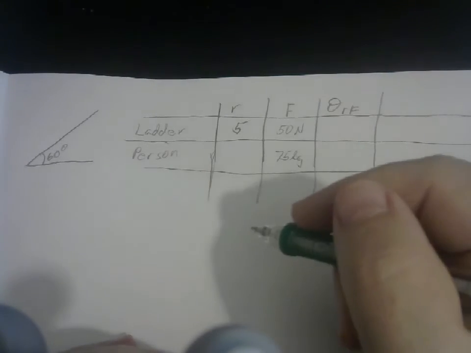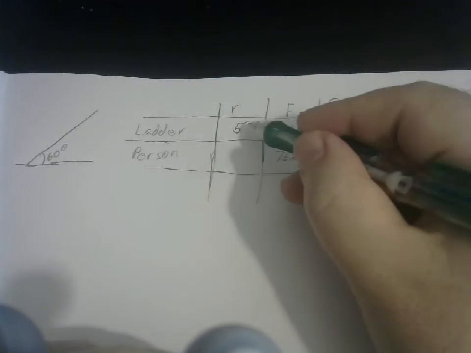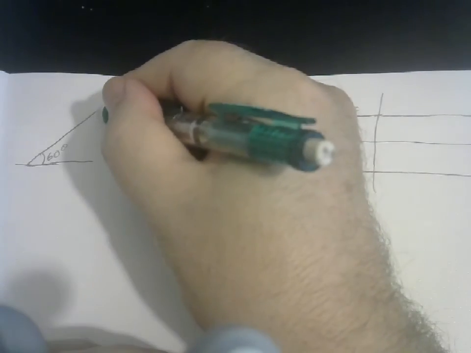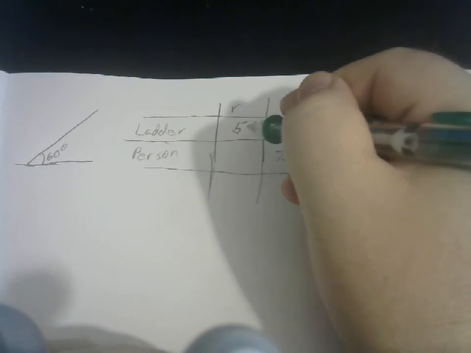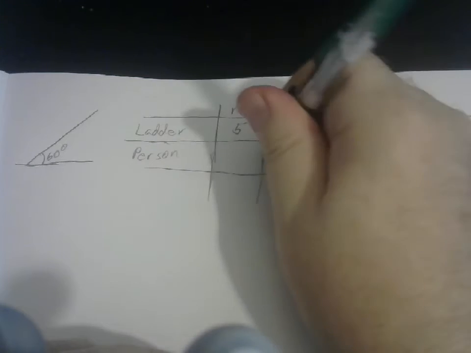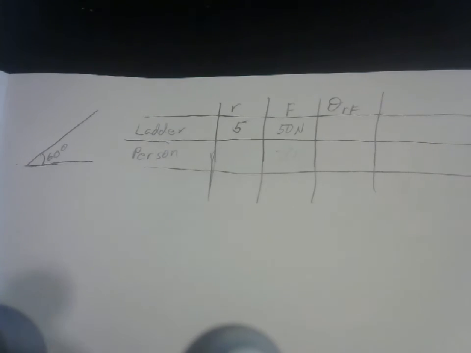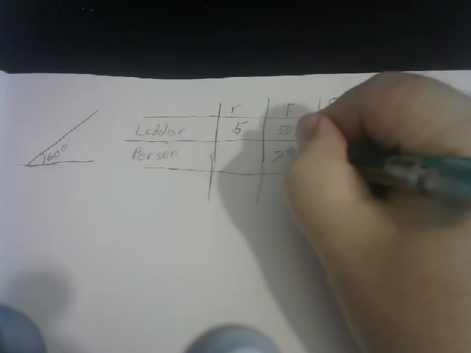So once again, I'm drawing my 60-degree angle. The ladder weighs 50 newtons and has R equals 5. The person weighs 75 kilograms. We'll go ahead and change that to a force. 75 times 9.8 is 735 newtons.